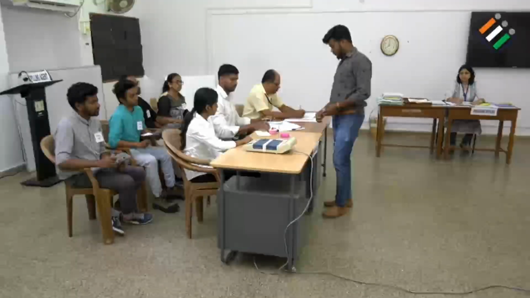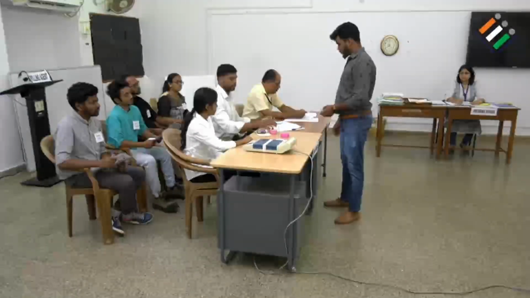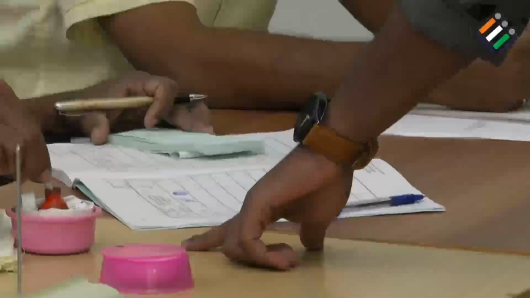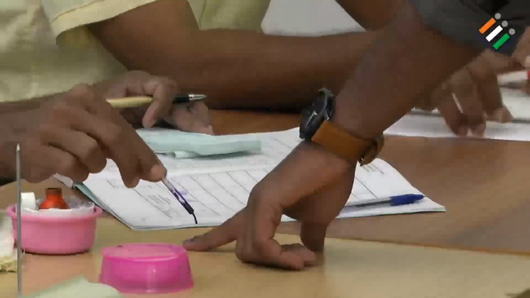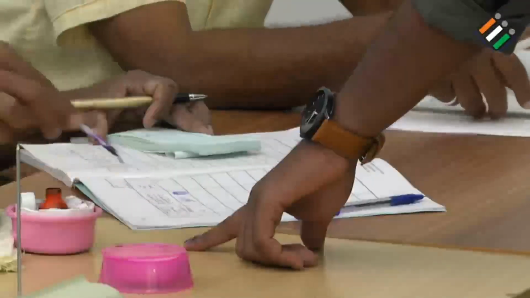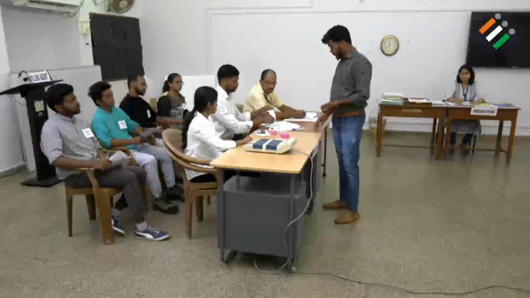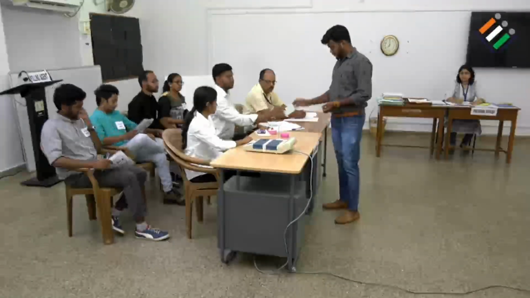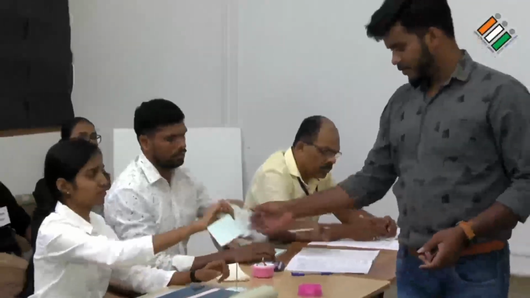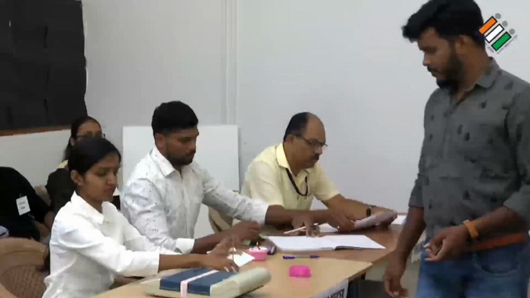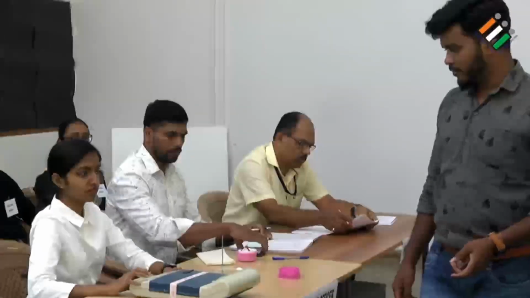He puts indelible ink on the left forefinger of the elector by requesting the elector to place the finger on the table, and then issues the voter slip. The third polling officer takes back the voter slip, puts it in the drop box, releases the ballot from the control unit, and directs the elector to proceed to the voting compartment.